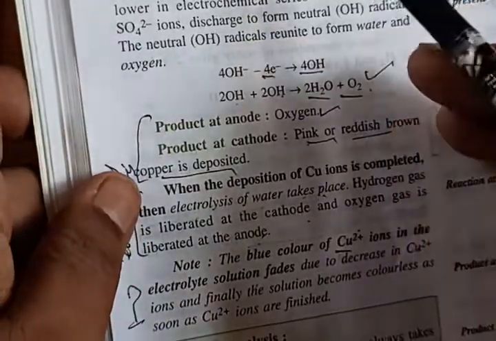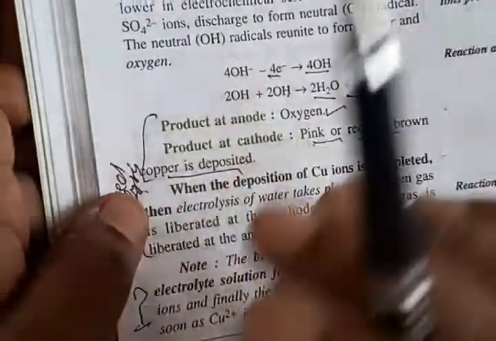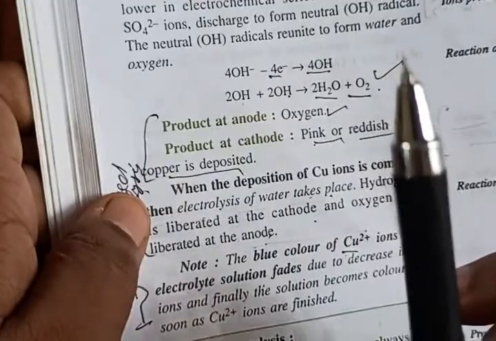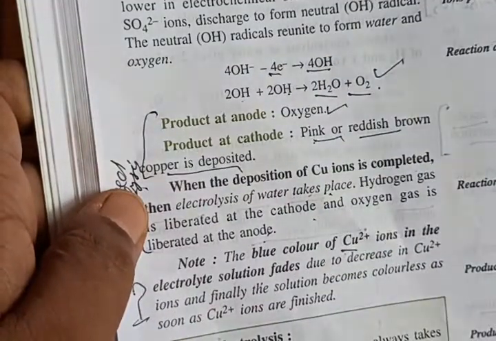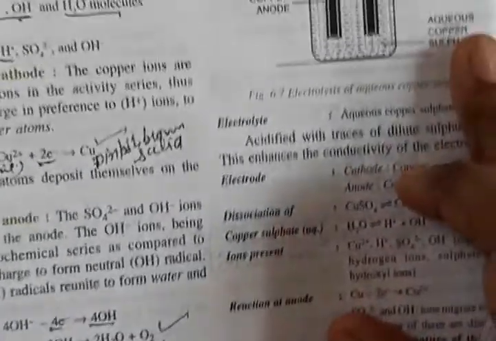Reaction at electrolysis, anode, cathode you have to do. Electrolyte you have to learn. Electrode you have to learn. These are the questions mainly which you have to learn.